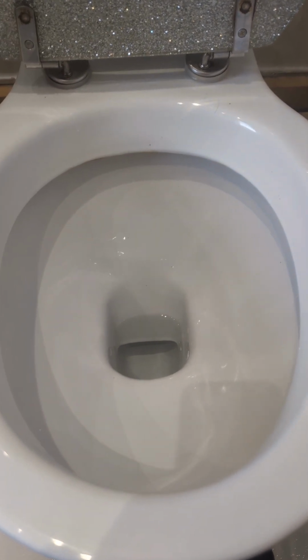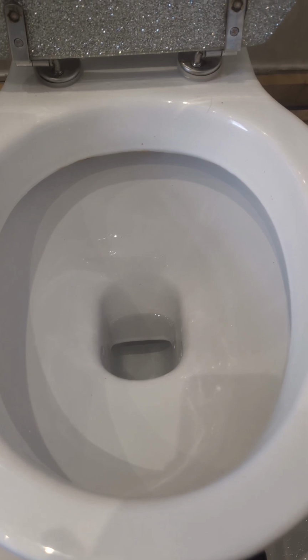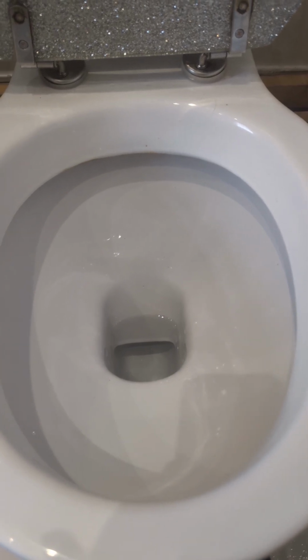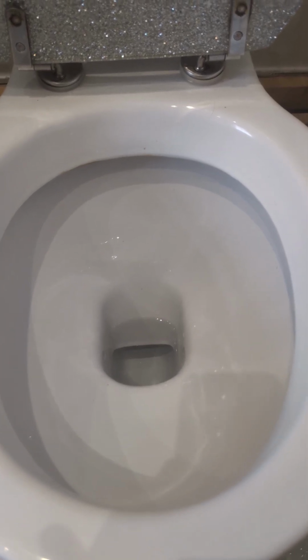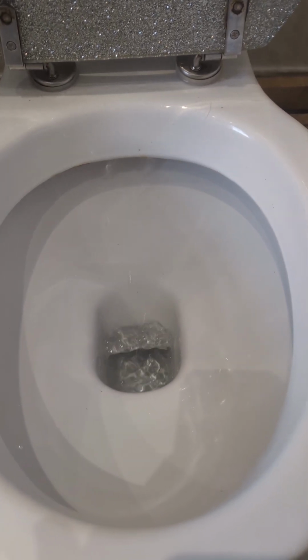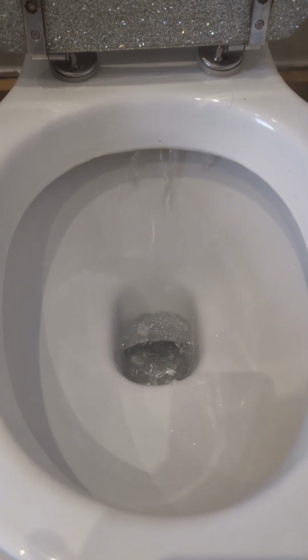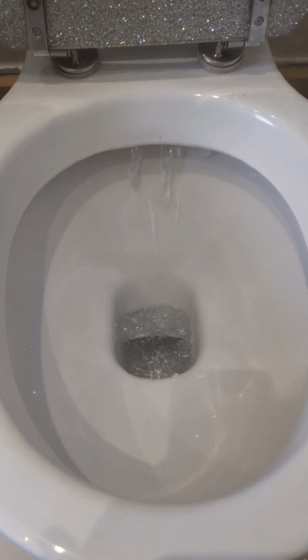Let's wait for that. I can hear it getting full. And there we go. So it hasn't turned off, it's carried on filling and operated at our overflow.